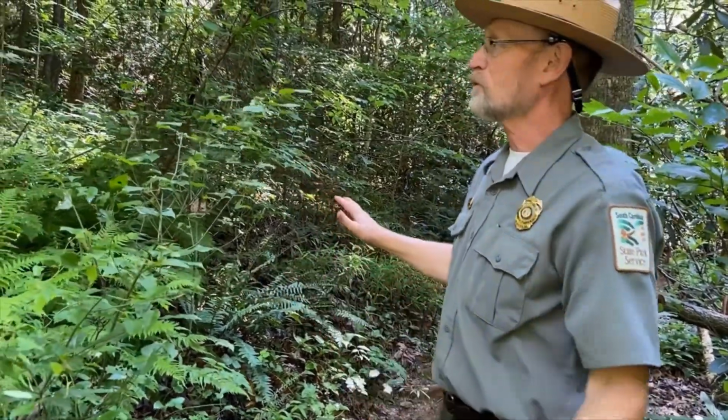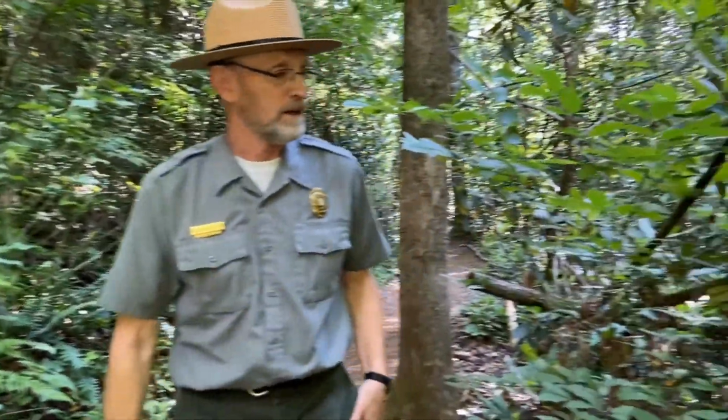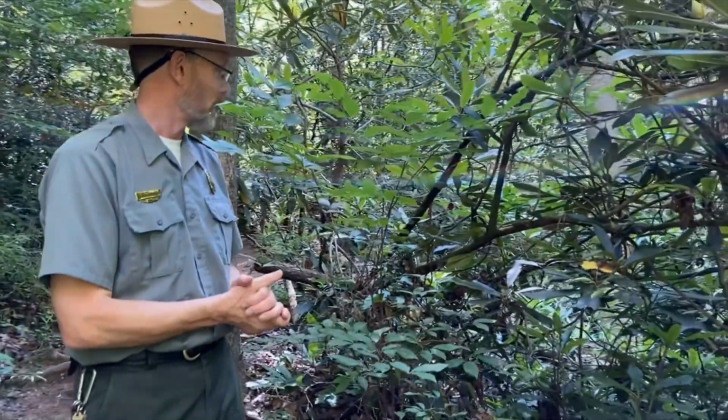But there's a lot of different shrubs out here. Those are just a few that are most often seen.